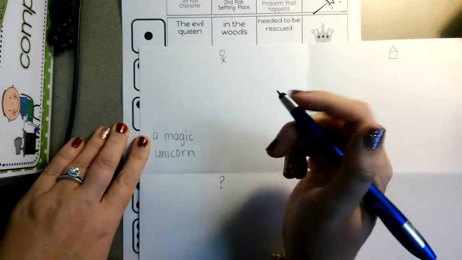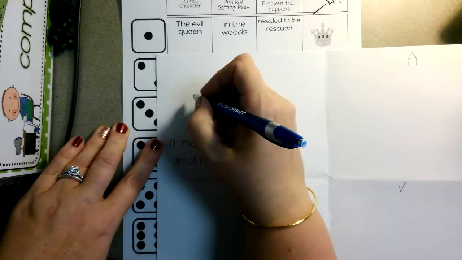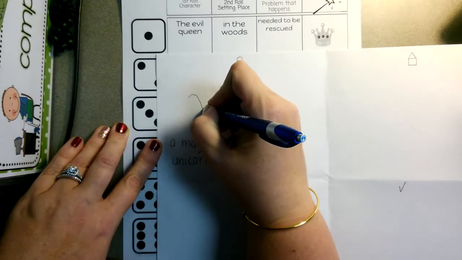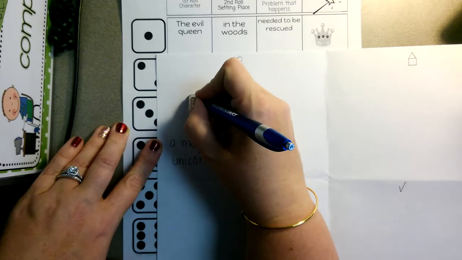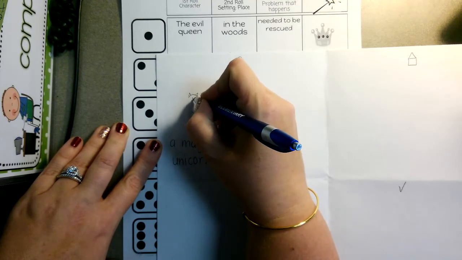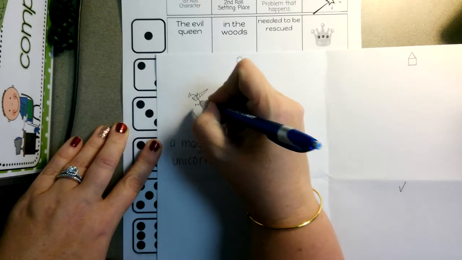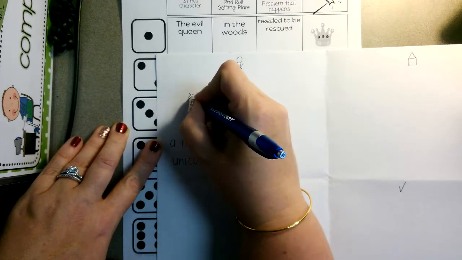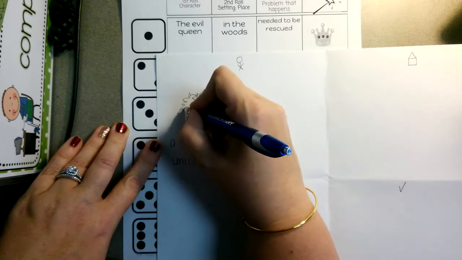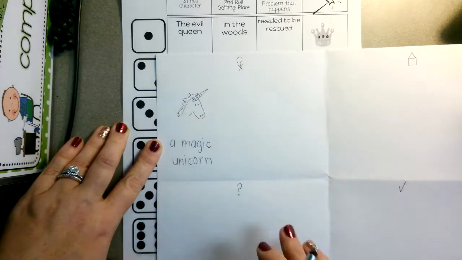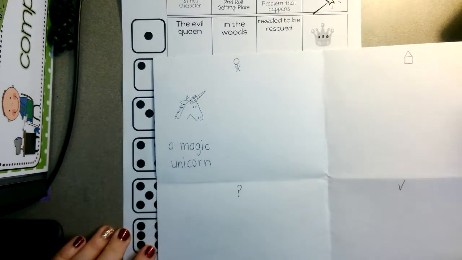Of course, I can include another character as well. Just make myself a quick sketch here, the best I can do on short notice here of a unicorn. It doesn't look too bad. Just a quick sketch, right?